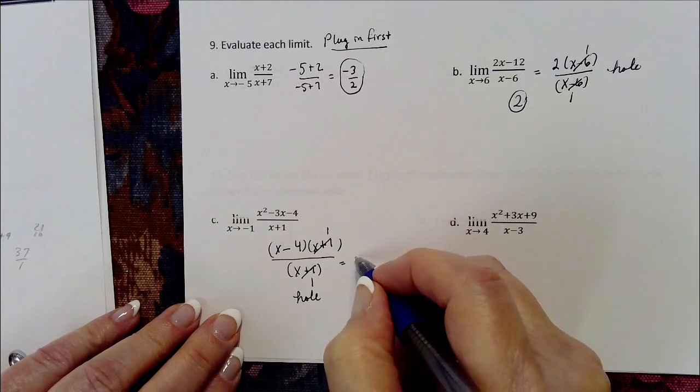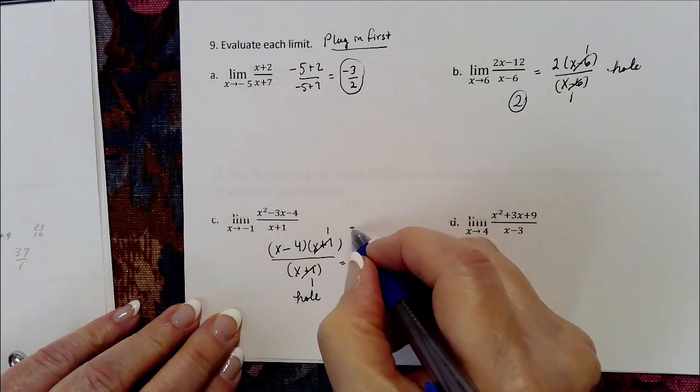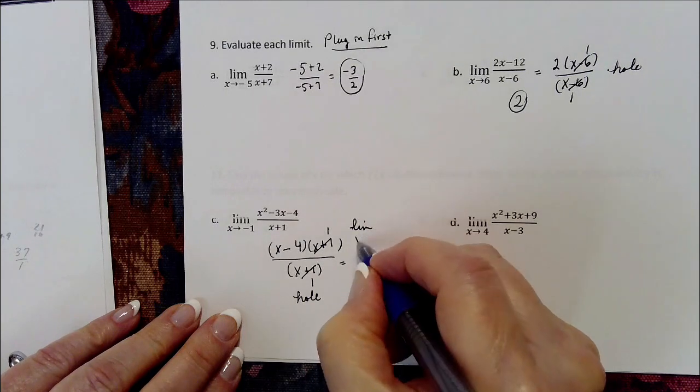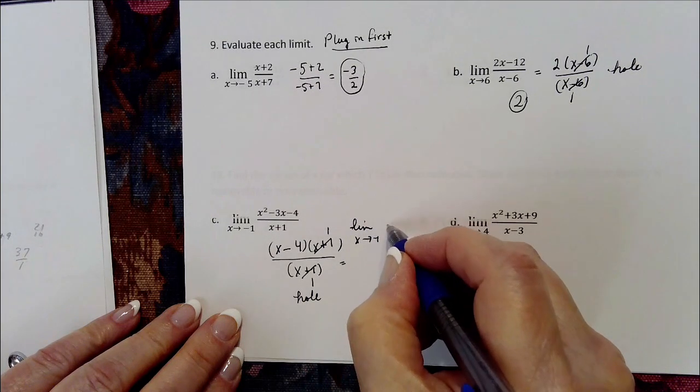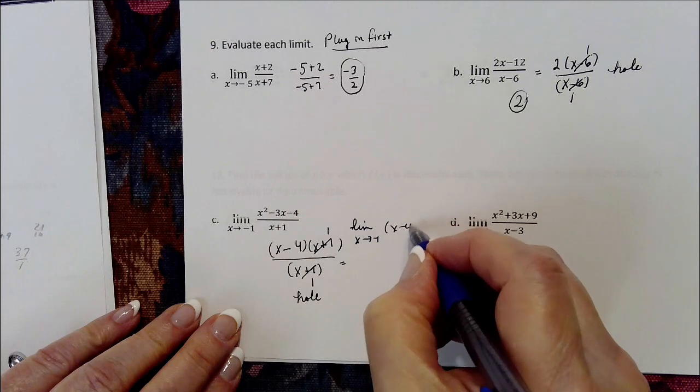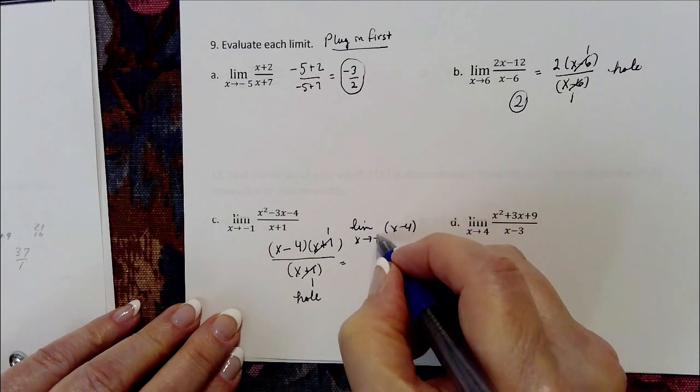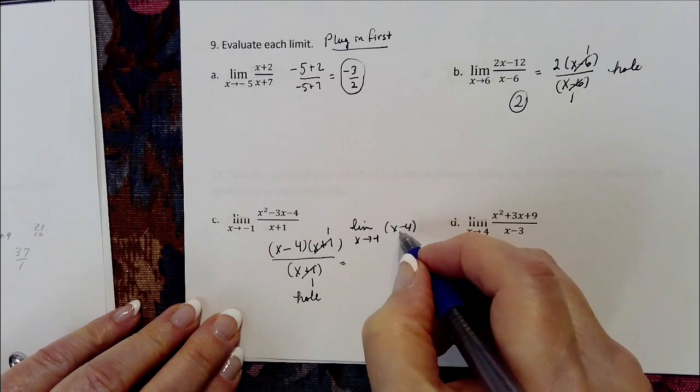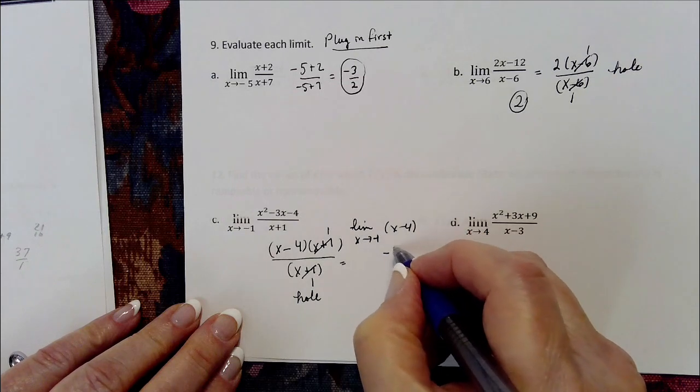And now I've got the limit as x goes to -1 of x minus 4. So now once again we plug it in. So -1 minus 4 is going to give me -5.